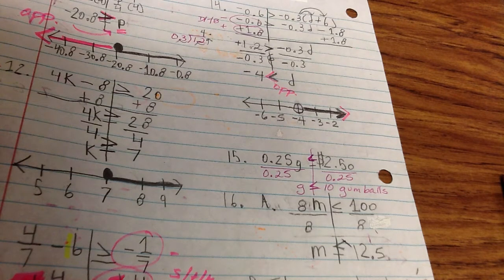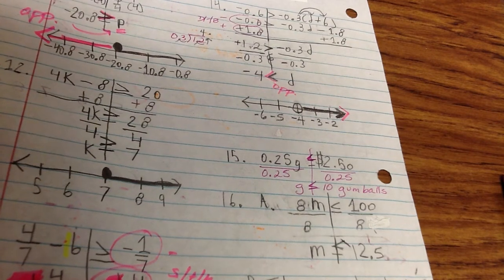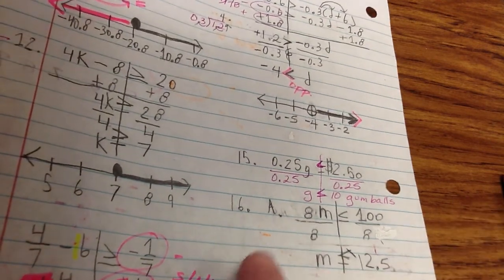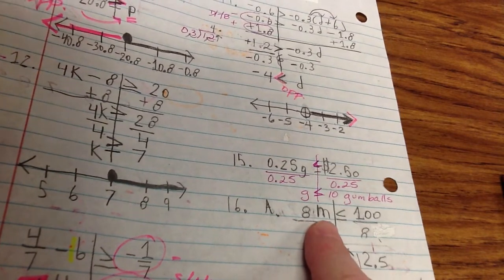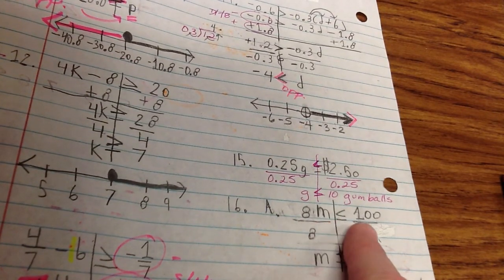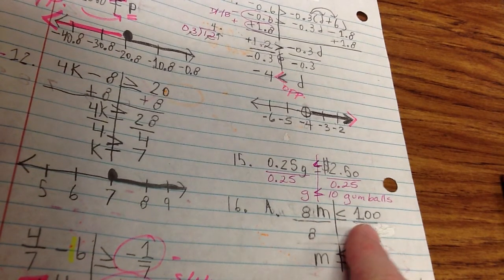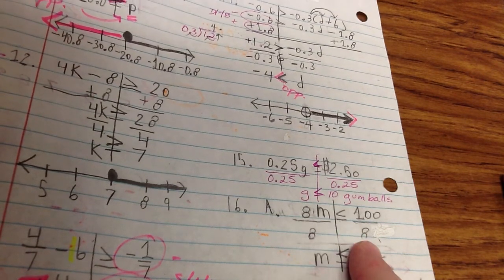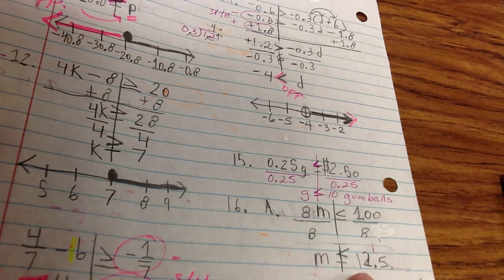You can spend no more than $100 on a party you are hosting. The cost per guest is $8. Part A says write and solve an inequality that represents the number of guests you can invite to the party. And we'll do that part first. So here, Jose had 8M has got to be less than or equal to $100. Then he divided by the coefficient 8 on both sides, so M is going to be less than or equal to 12.5.